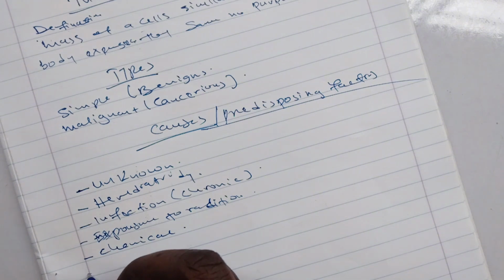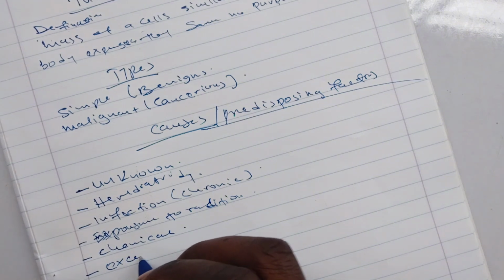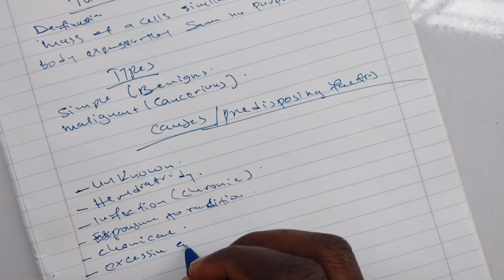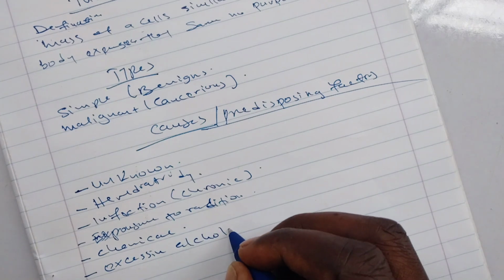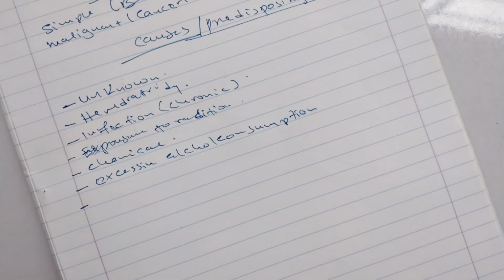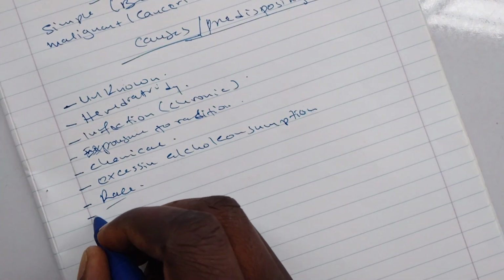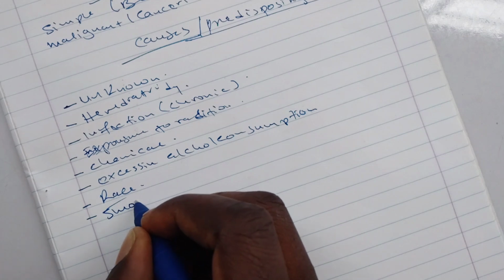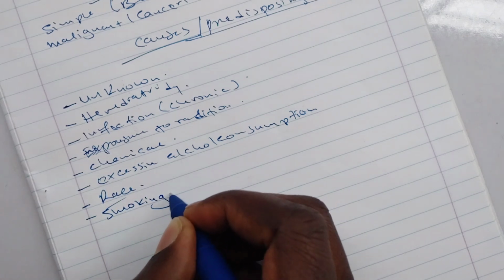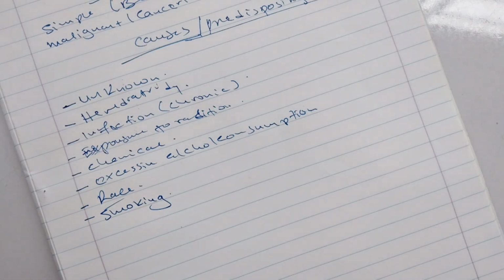We have excessive alcohol consumption, and then cigarette smoking. And smoking, you know what kind of cancer does it bring? It predisposes to lung cancer.